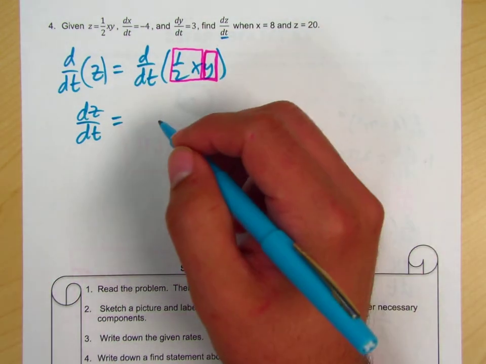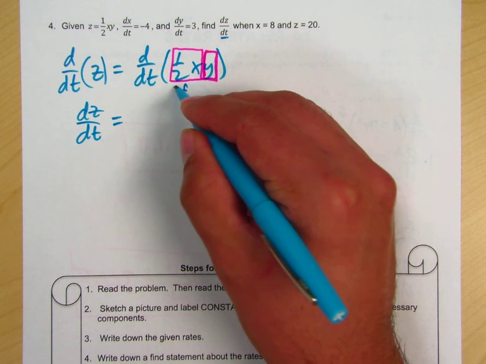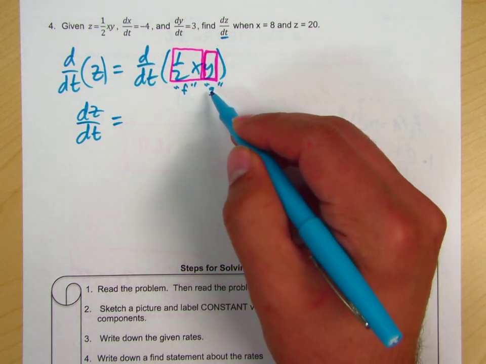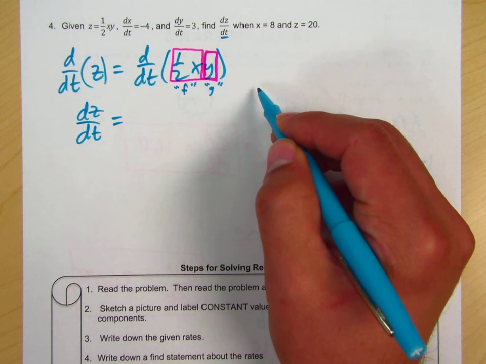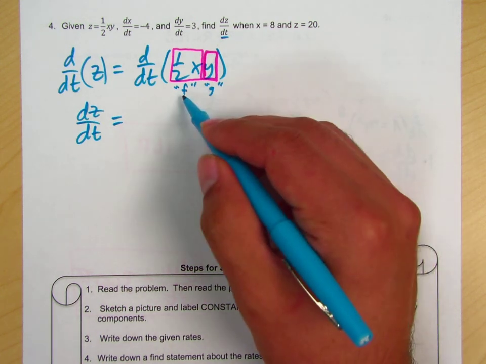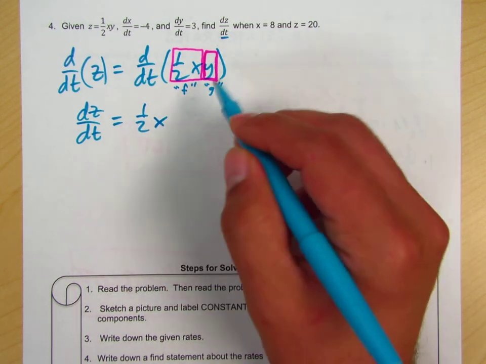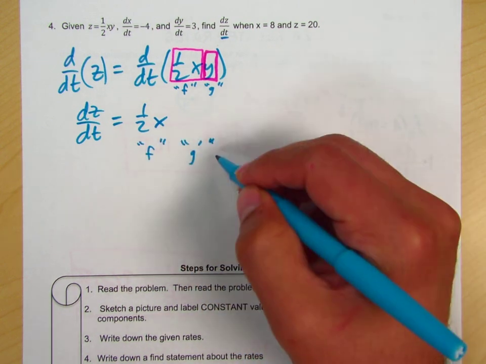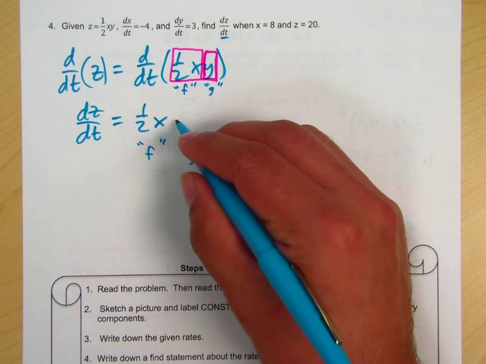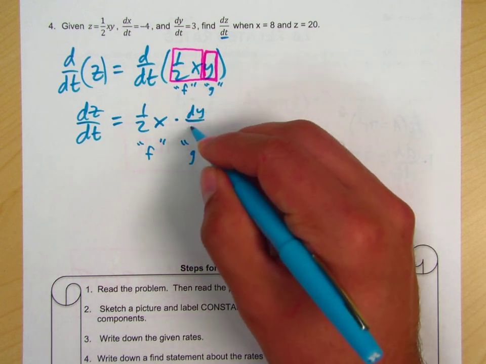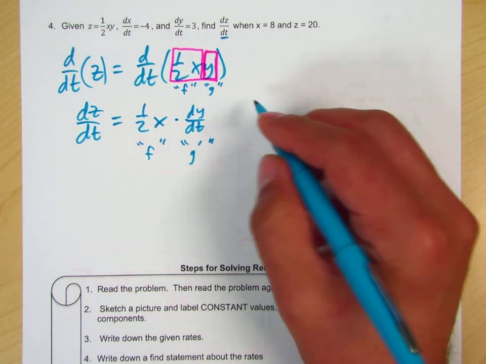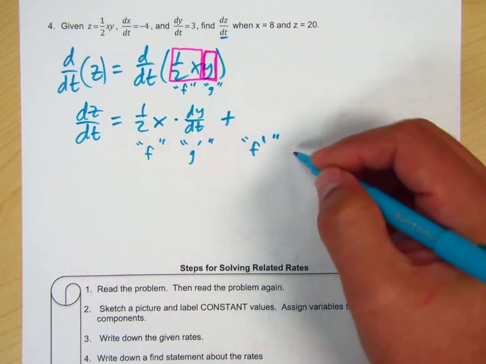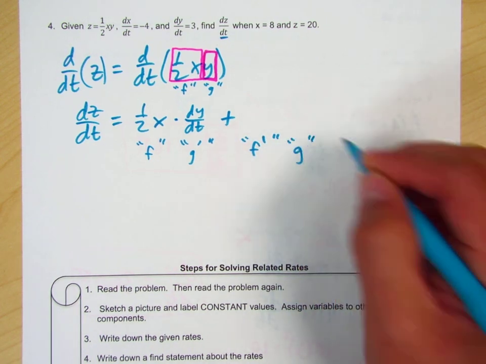And so product rule, think of this as your f right here, and think of y as your g. Product rule, right? It's f times g prime plus f prime times g. And so if I write that out, f is 1/2 x. So here's f. G prime, the derivative of g, would be just 1. But don't forget, chain rule gives us a dy dt to attach to that. Plus, and now we go f prime, derivative of the first function, times the second function.